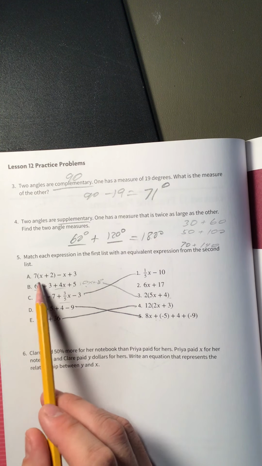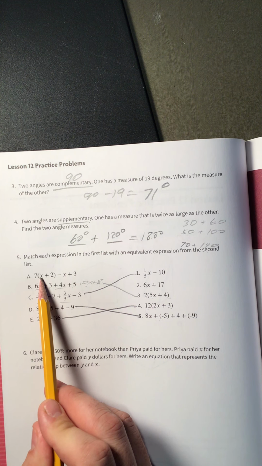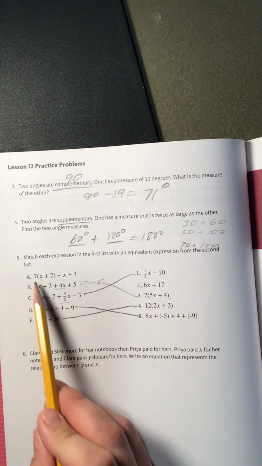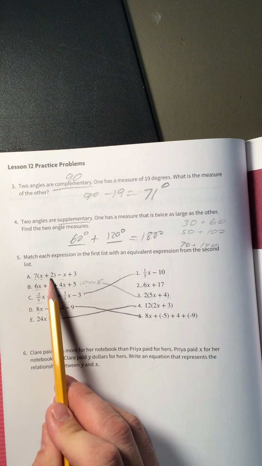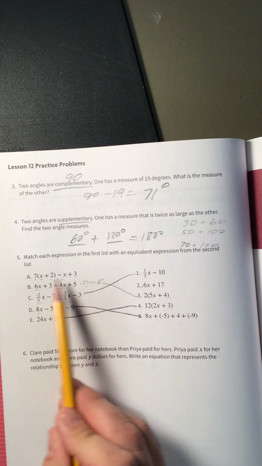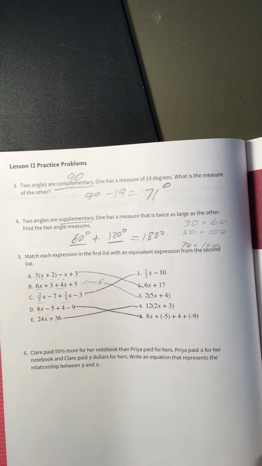And the last one, if I were to distribute, 7 times x is 7x. Minus x is 6x. 7 times 2 is 14. Plus 3. 14 plus 3 is 17.